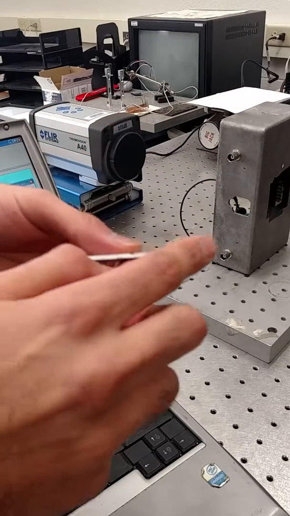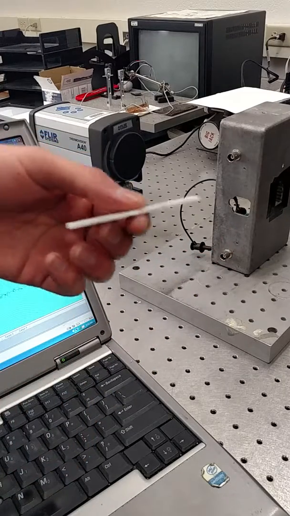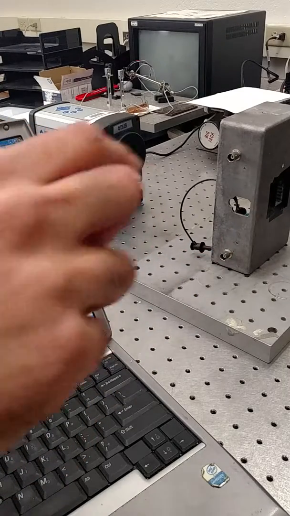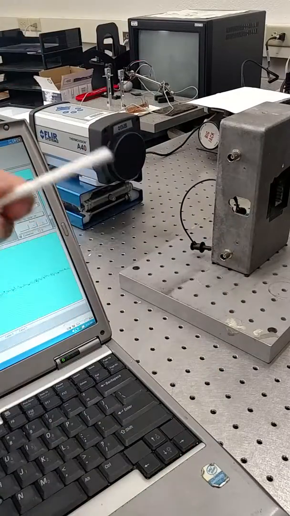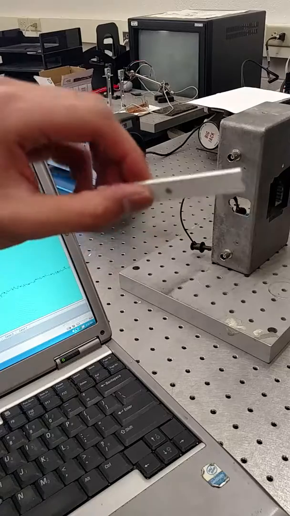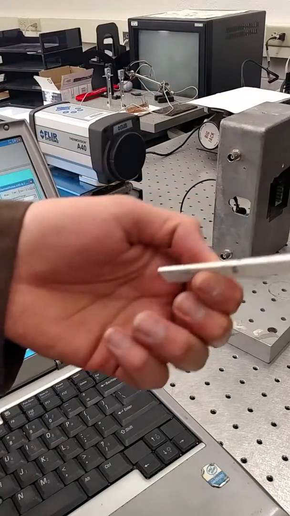What I did basically was put white only here, measure the temperature at a certain vibration velocity, and then put white all around it. Then it emits more light and more heat. When it emits light, it's losing heat, so it cools down a little bit. That's interesting to know.